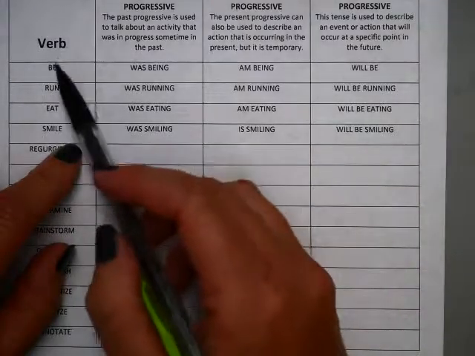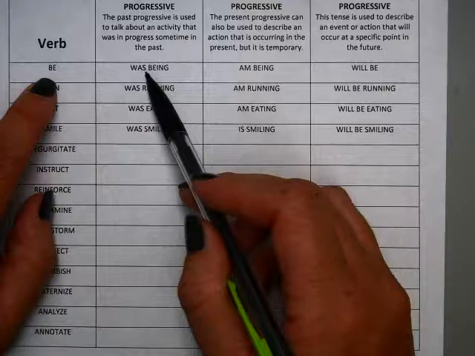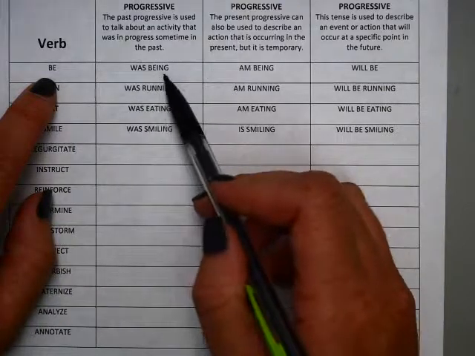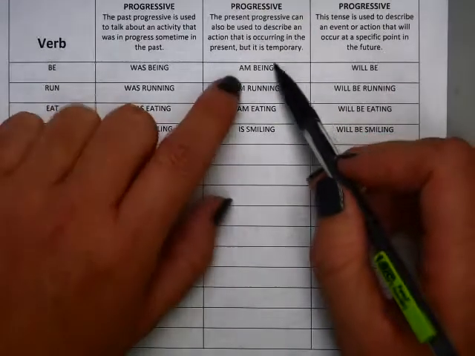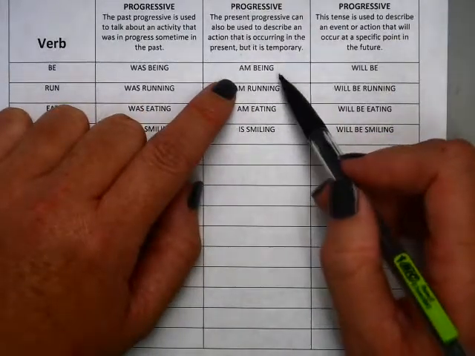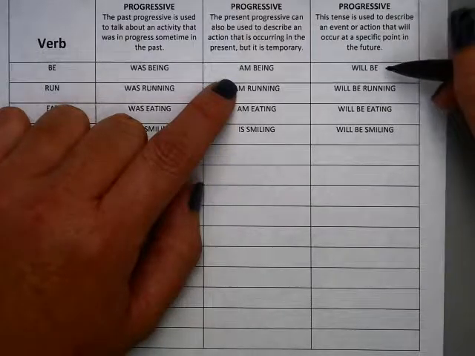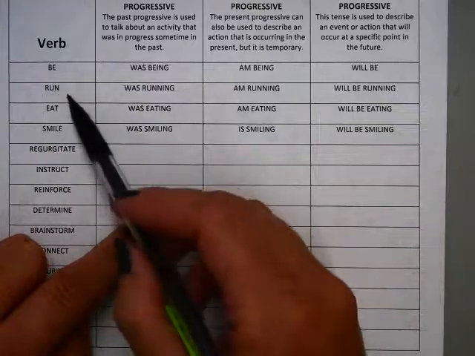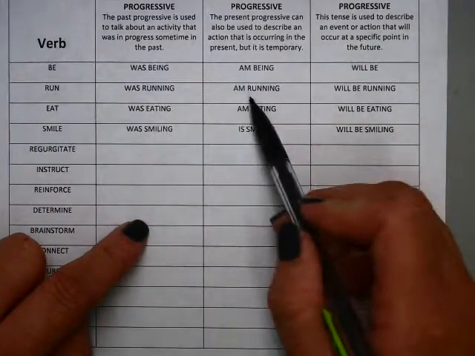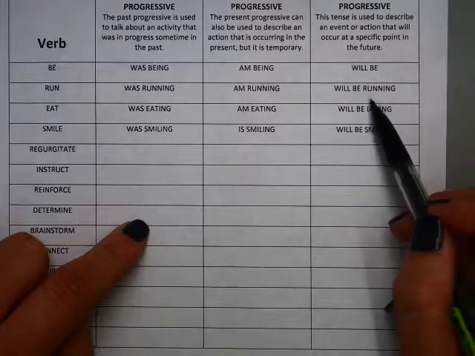So if we take the verb be, then to make it past progressive, we could say that I was being a jerk yesterday. We make it present, I could say I am being a jerk right now. And then if it's something that I know is going to happen in the future, well, I will be a jerk tomorrow. Same thing with run. Yesterday I was running. Today I am running. And then tomorrow I will be running again.